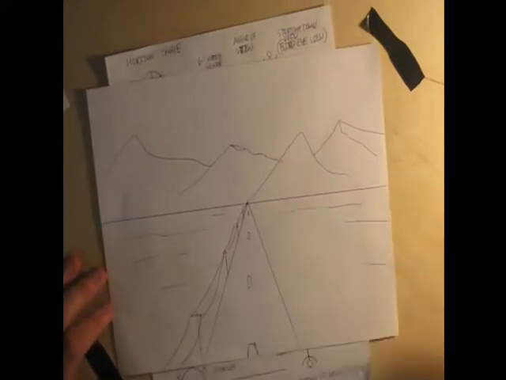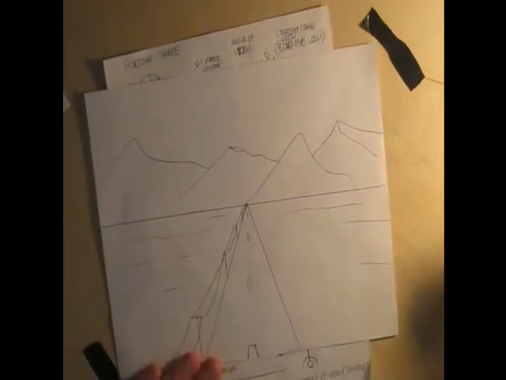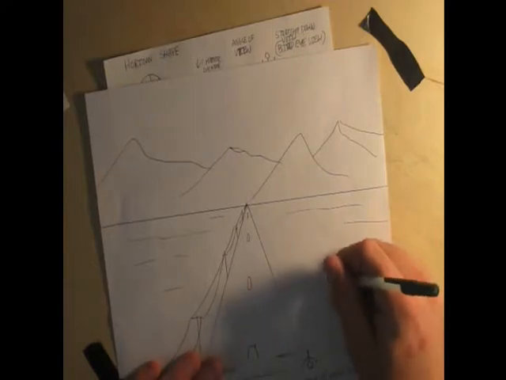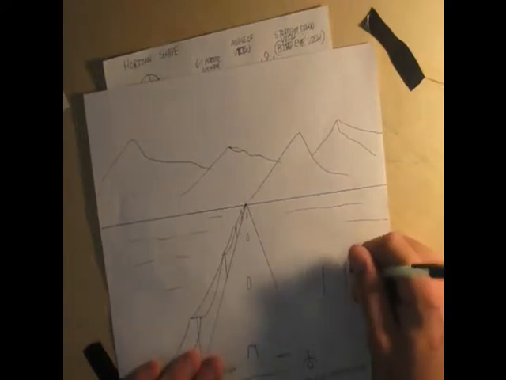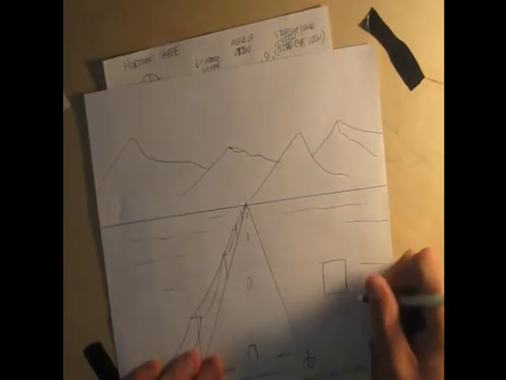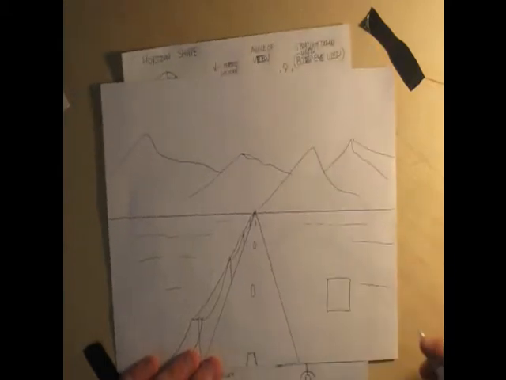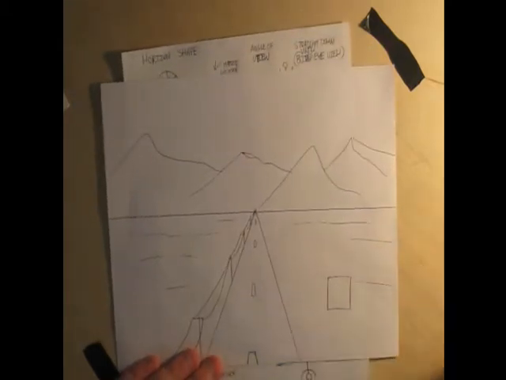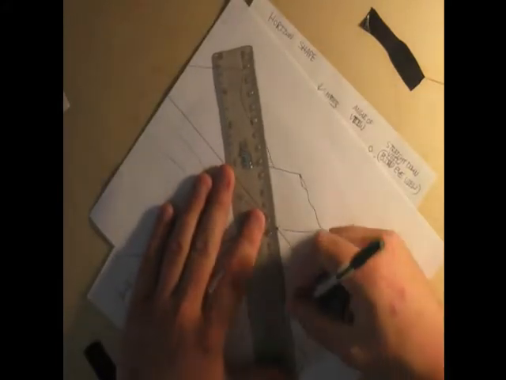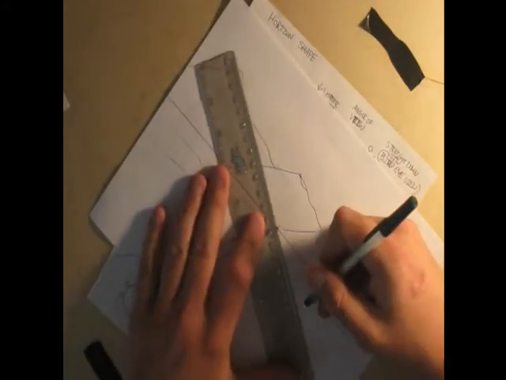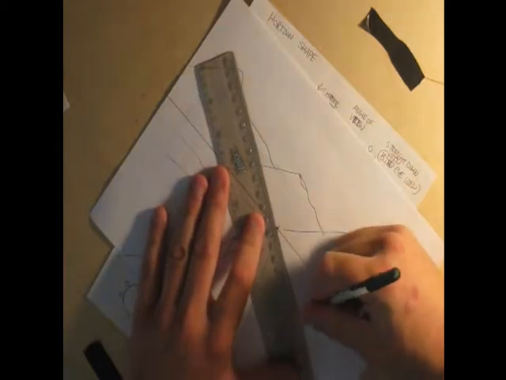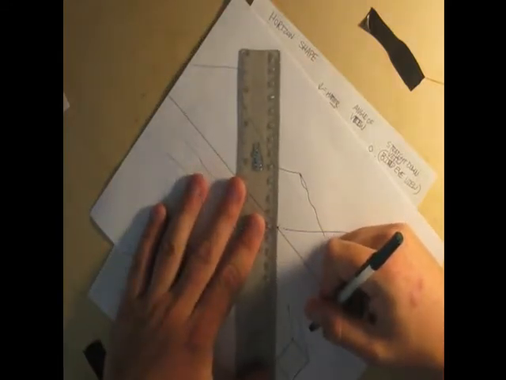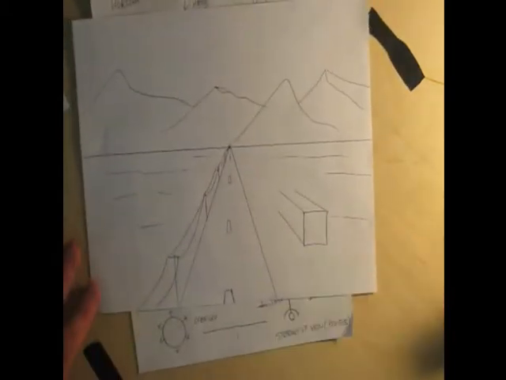Also, when I talk about having everything directed to your focus point, I'm talking about objects as well. So say I drew a building here. This will be a simple square building. Well, if I make sure that all the lines go towards the focus point, I get that depth effect here.